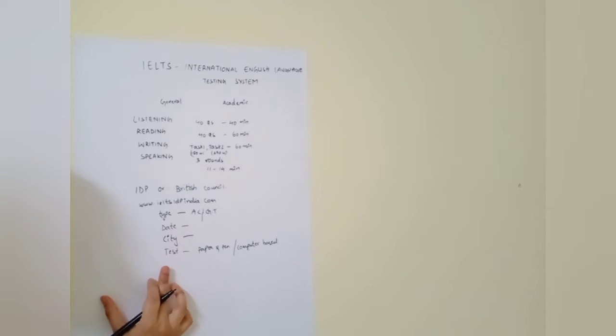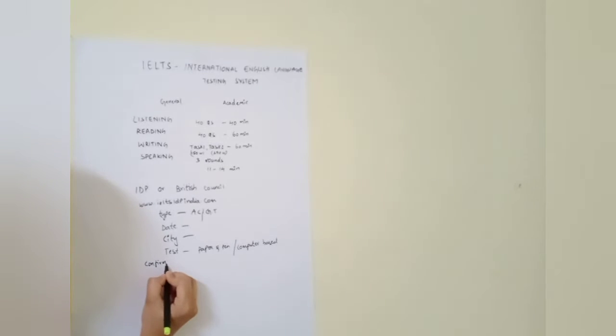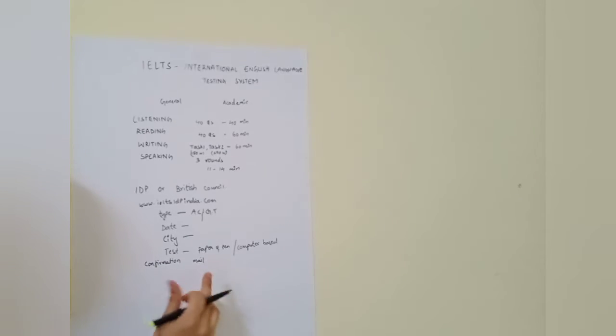Then you have to proceed with the registration steps by giving your details and submitting your documents and finally making the payment online. Then you will receive a confirmation mail to the mail ID you entered while registering.